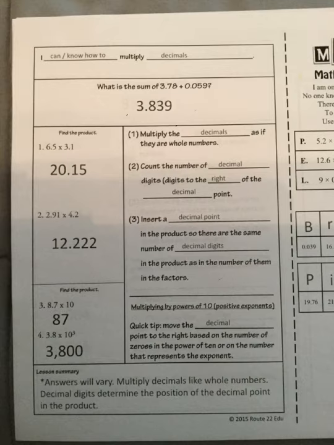That's pretty simple because I've got this 10, but it shows it's to the third. So I'm going to have 3 spaces to move to the right. That means I've got 1 here after my 8, and then I have to add a 0, and then another 0. So I end up with 3,800 as my answer.